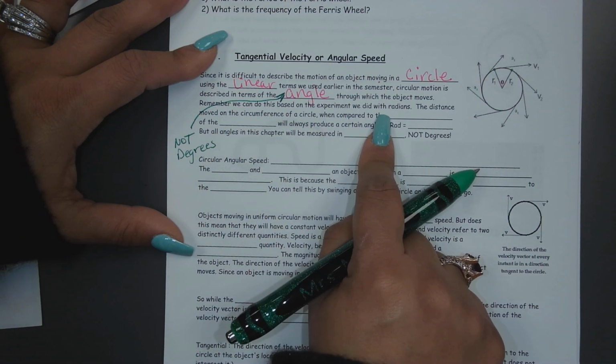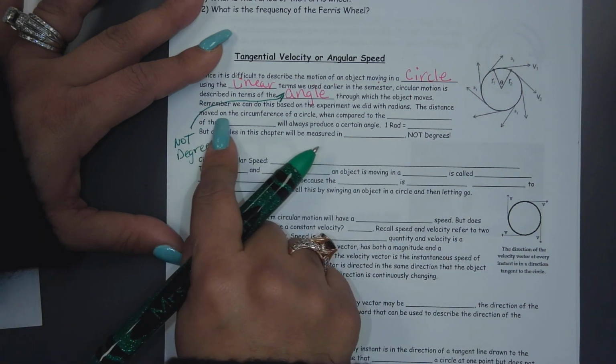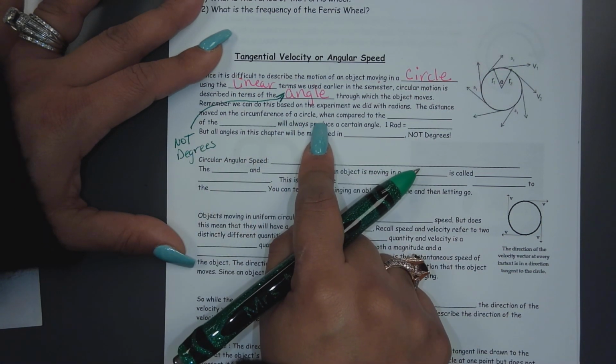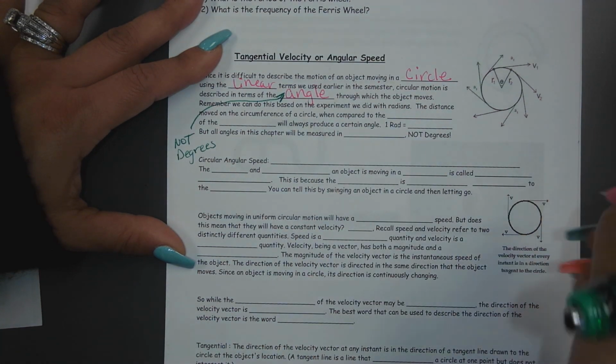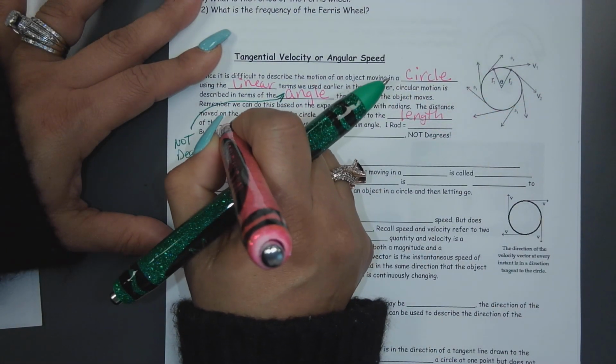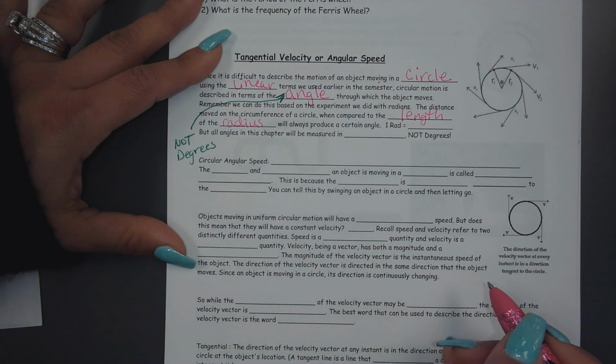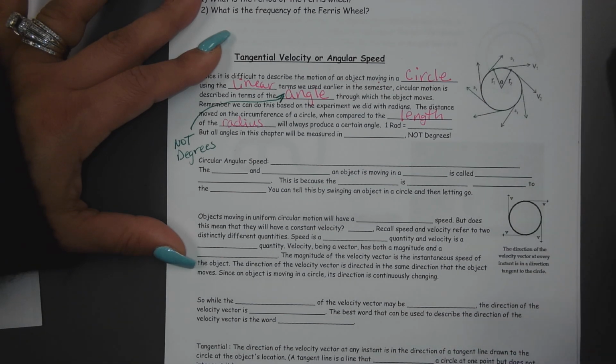Remember, we can do this based on that experiment that we did with the paper plate and the radians. The distance moved around the circumference of the circle when compared to the length of the radius will always be a certain angle, and we call that a rad.